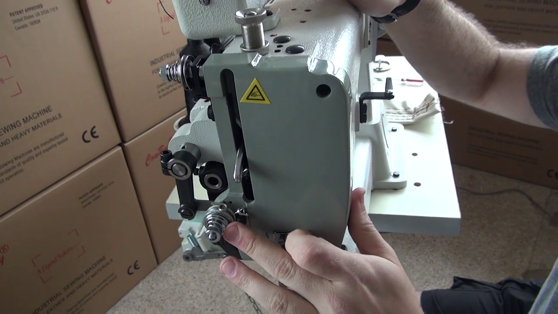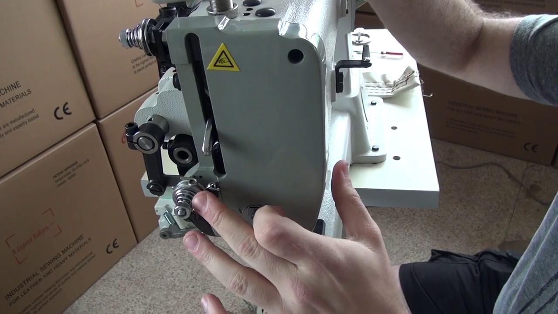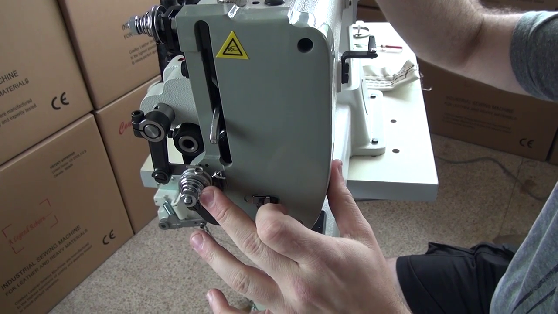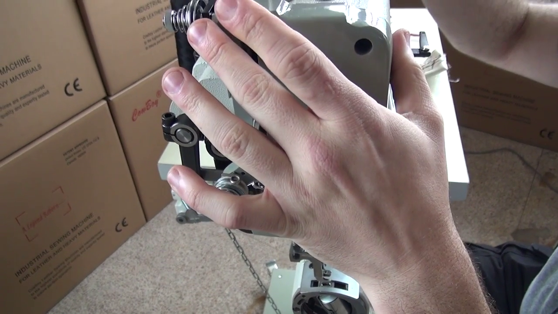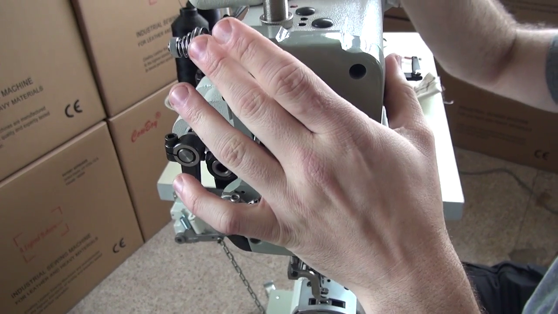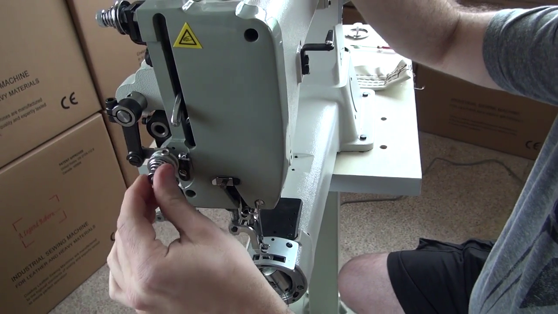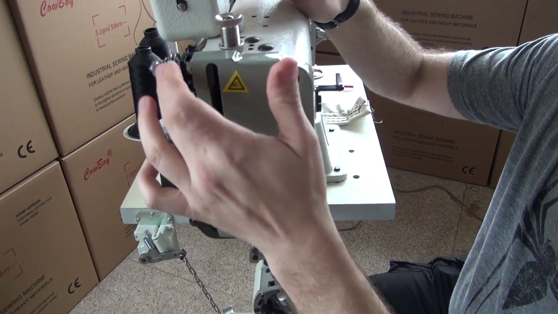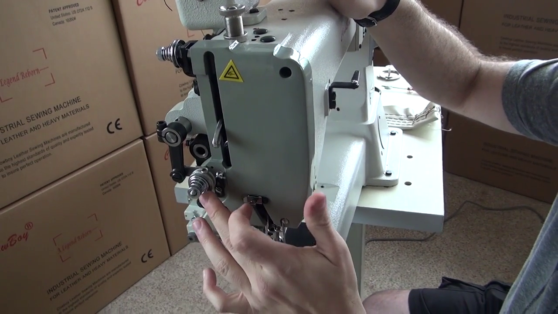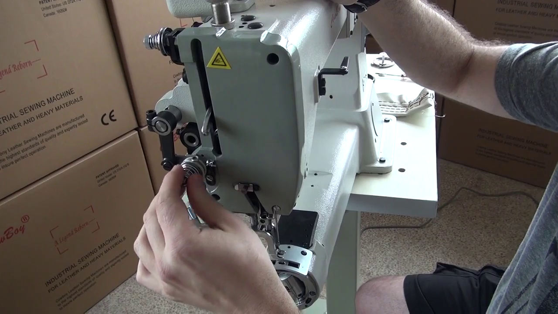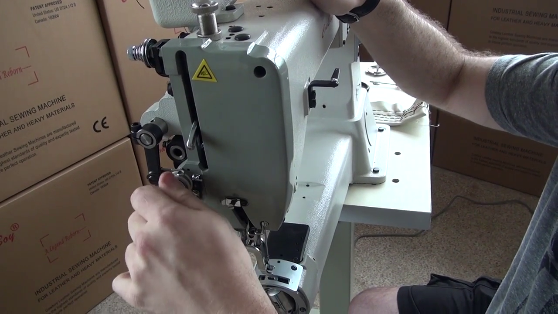Generally, when you make thread tension adjustments on this sewing machine, whatever you turn the primary thread tension by, for instance, if you turn it 1 revolution, you'll turn the secondary tension half as much. So that would be half of a revolution. If we tighten the primary tension 1 full revolution, then we will tighten the secondary tension a half of a revolution. If we tighten the primary tension 2 full revolutions, we'll tighten the secondary tension 1 full revolution.